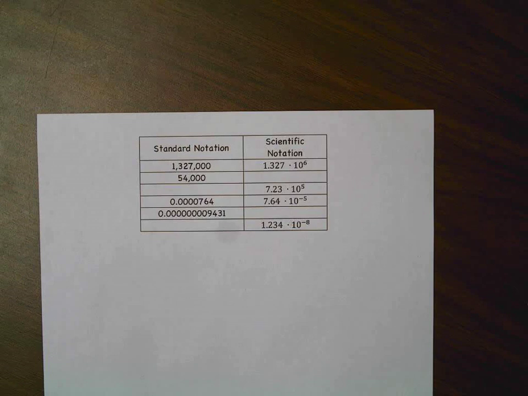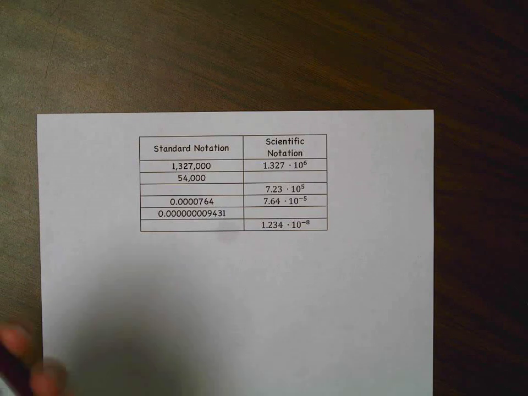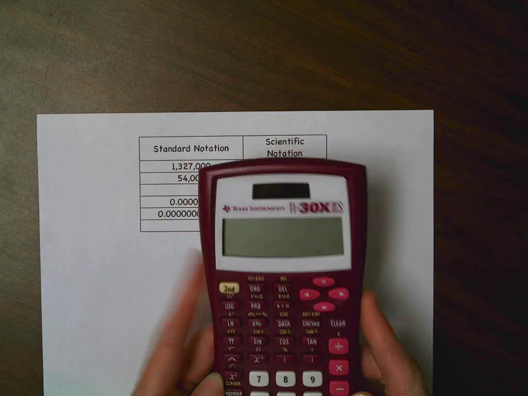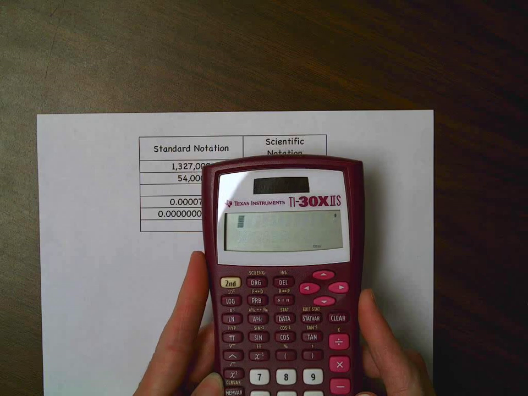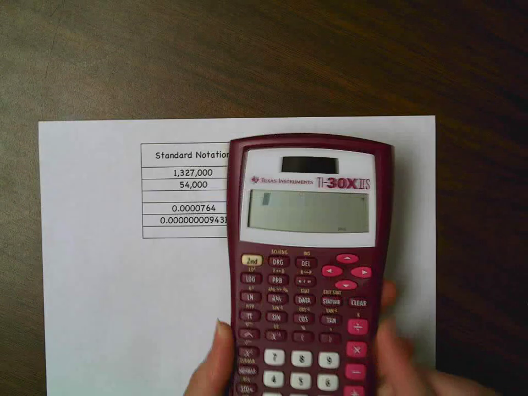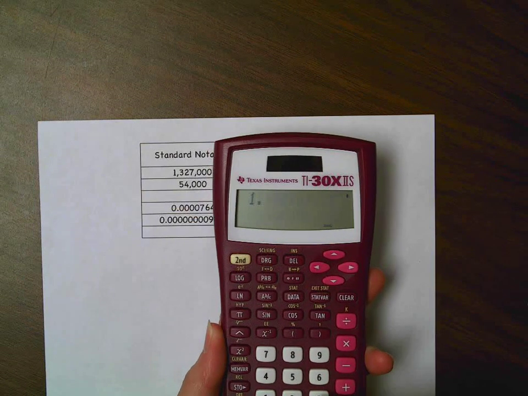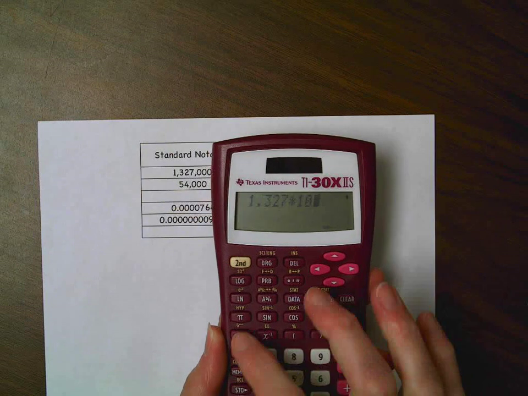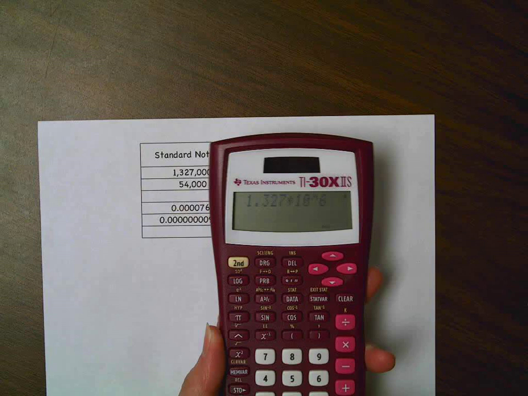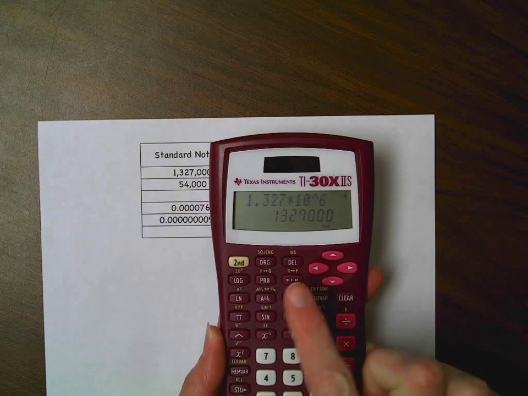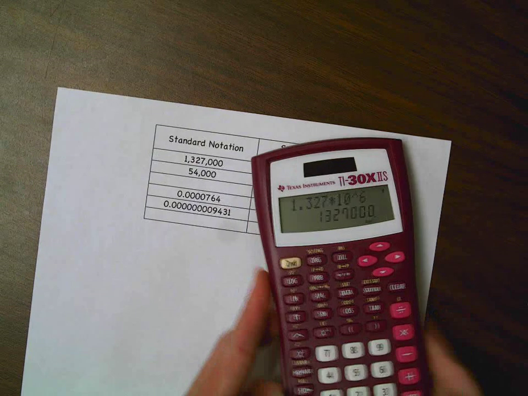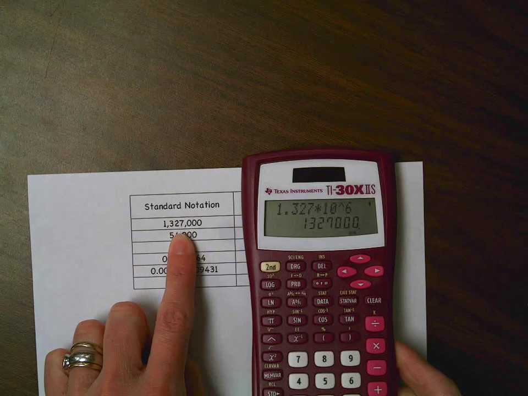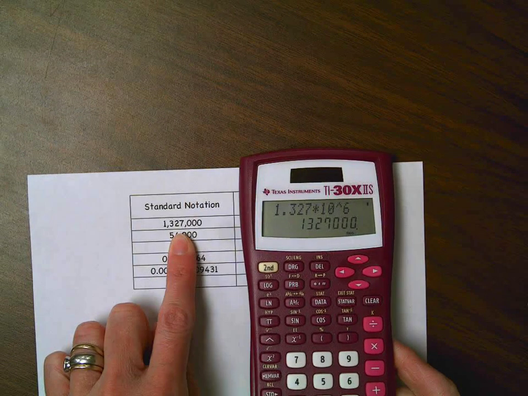Now, I want to show you something on the calculator. It's really cool that tells you if you did it correctly. So, take out our calculator, and it has to be this kind of calculator because you have to be able to plug in exponents. So, our number again was 1.327, and then I'm taking it times 10 to the power of 6, and what do we get? 1,327,000. Does this number that you see on the calculator mirror this number over here in the box?